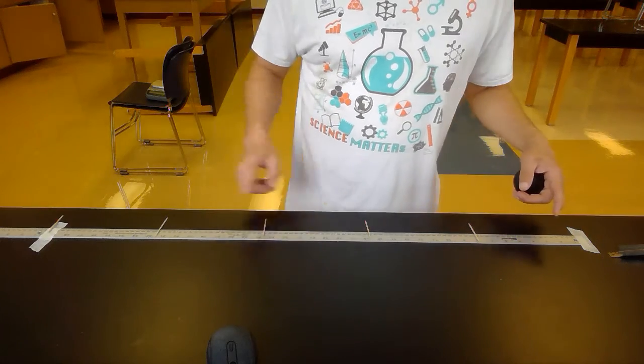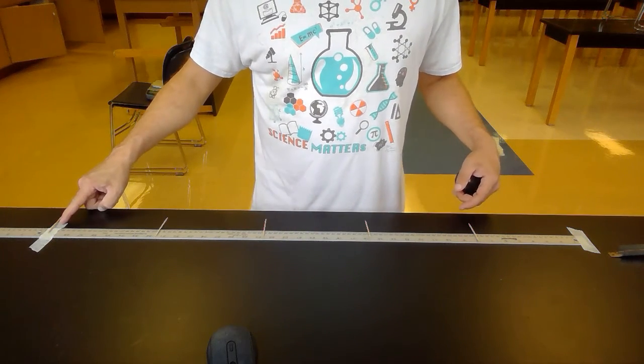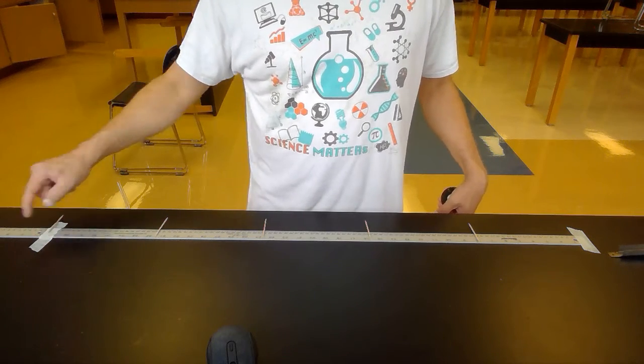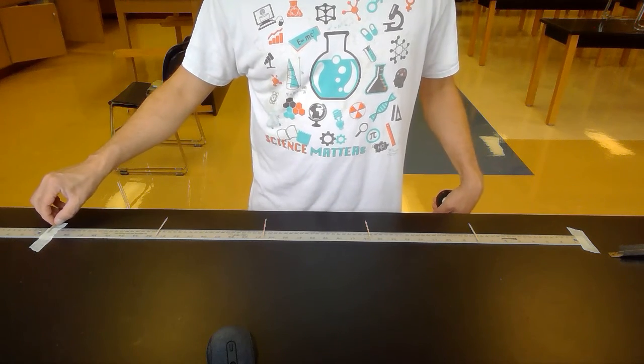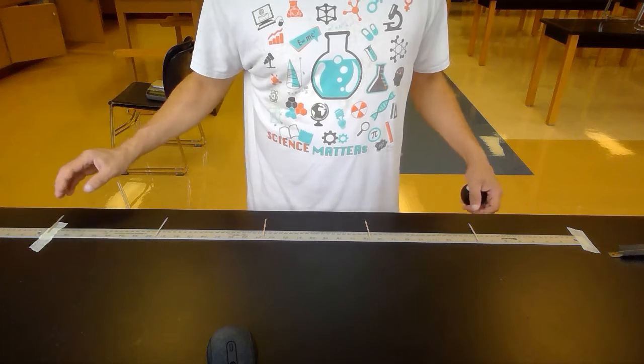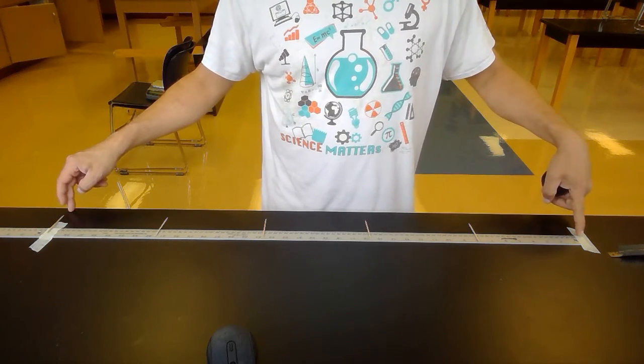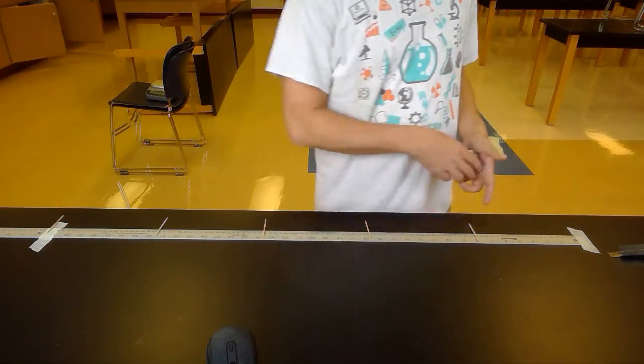Okay, now we're going to roll the ball all the way to a full 1 meter over here. This is where I have a piece of tape. I've taped my two rulers together. I have my toothpick right here for 1 meter. That's 100 centimeters, 1.0 meters. We'll time from the beginning to 1 meter here.